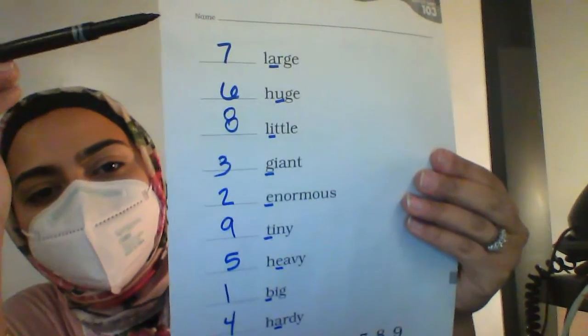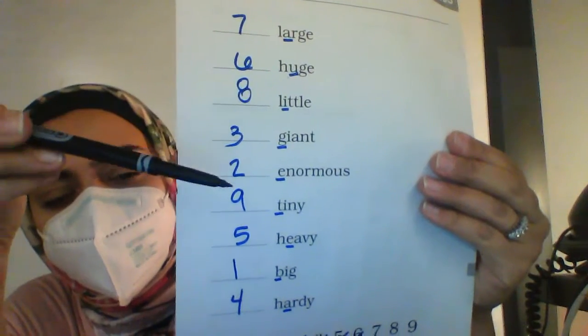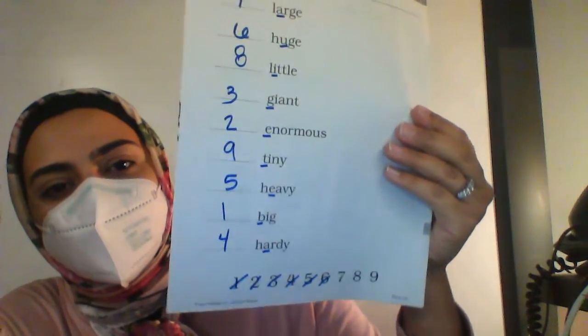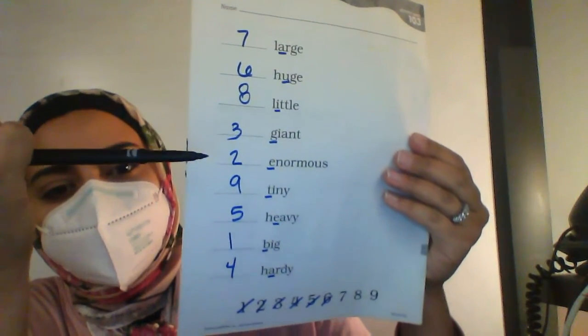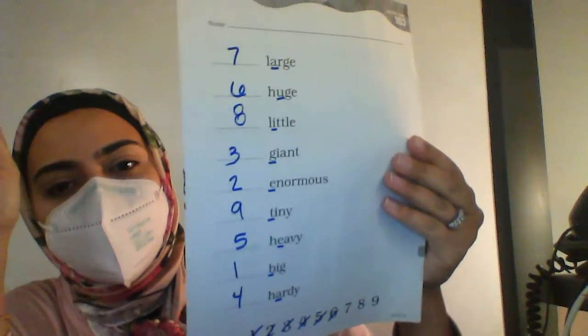If I'm reading the numbers from the top, it's 7, 6, 8, 3, 2, 9, 5, 1, 4. I'm going to say that again. 7, 6, 8, 3, 2, 9, 5, 1, 4. If you're looking at it that way, it does sound kind of weird. It sounds like a code or something.